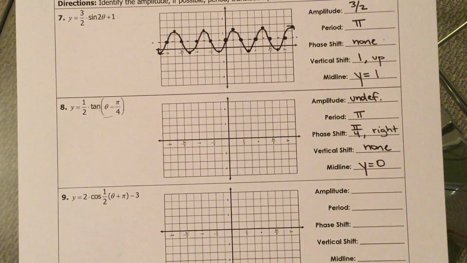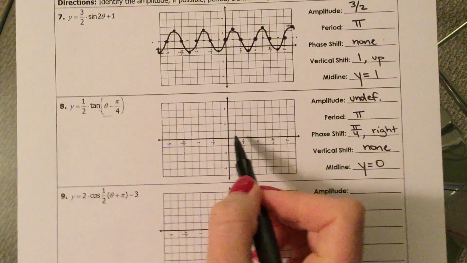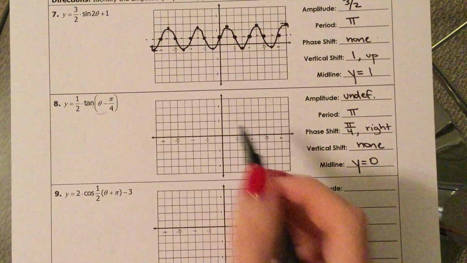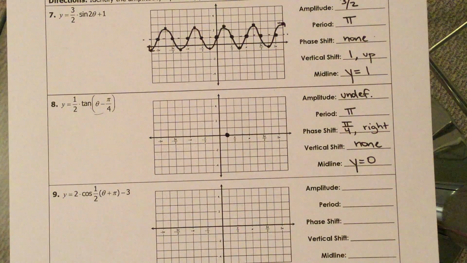So this time, remember your tangent graph initially starts at the origin. Well, you're going to shift everything over pi over 4 units. All right, so now our initial main cycle is going to start right there.